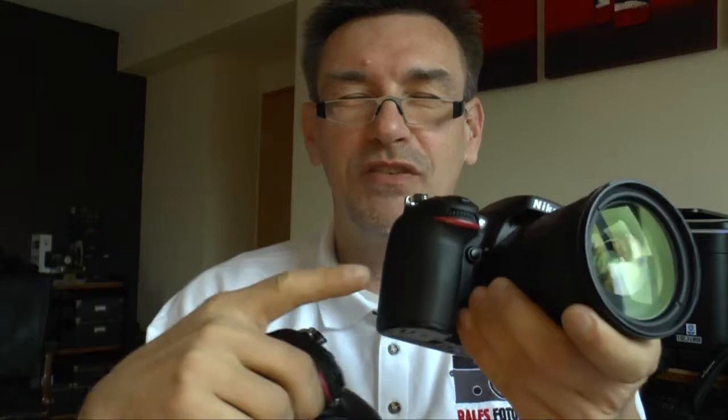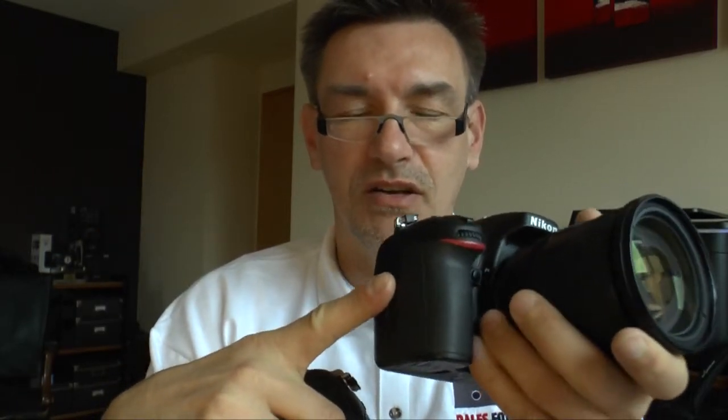The focal length conversion factor is exactly the same for the aperture, 1.5. So if you have a D600 and use an aperture of 4.5, sorry, you have to use a 3.0 on the D7100. So it's the same factor, 1.5.